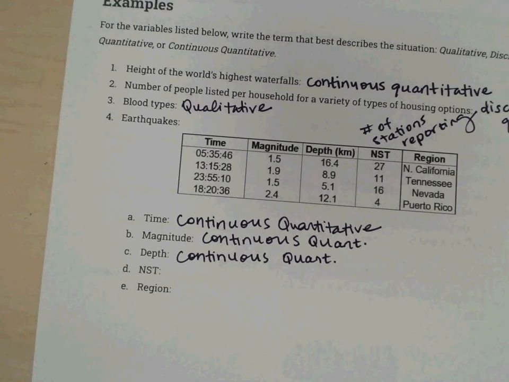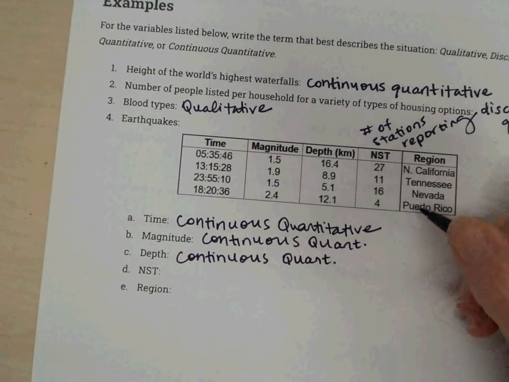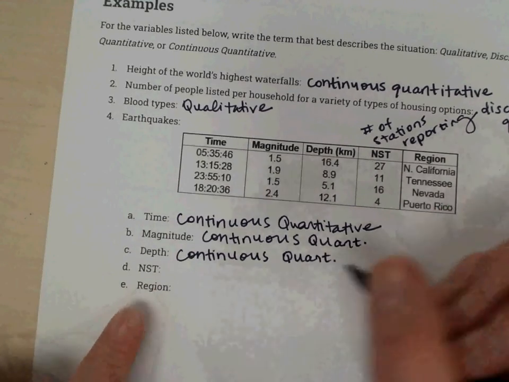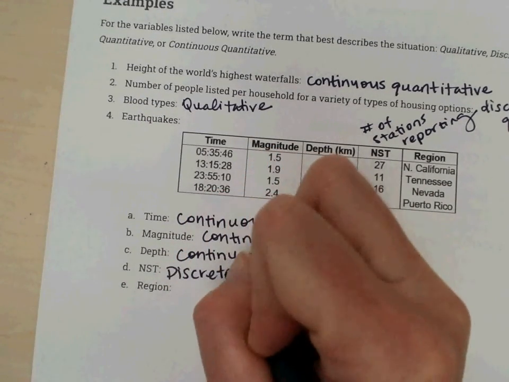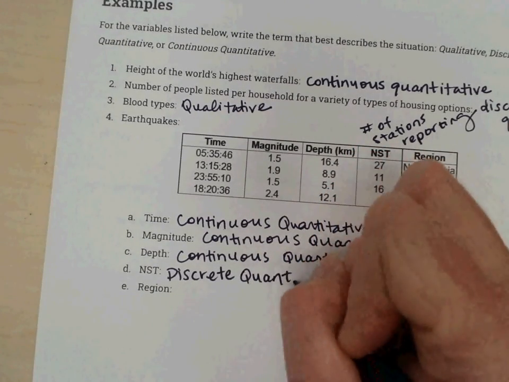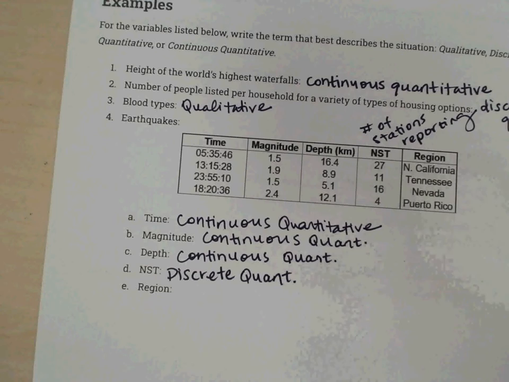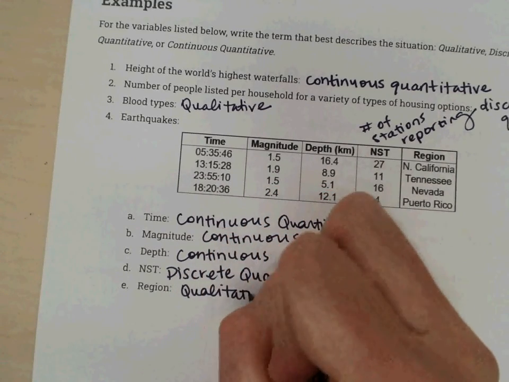NST, so the number of stations reporting. Kamari? Discrete, sorry. Discrete, you got it. You can count those stations. Discrete, quantitative. Carly, region. Qualitative. Excellent, qualitative.